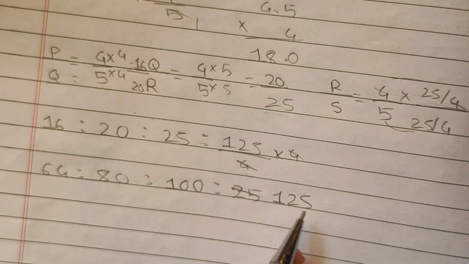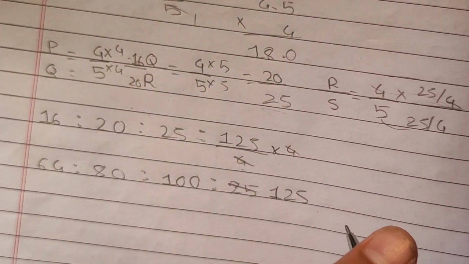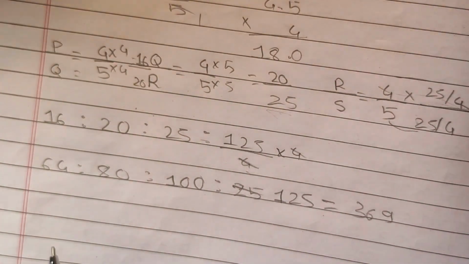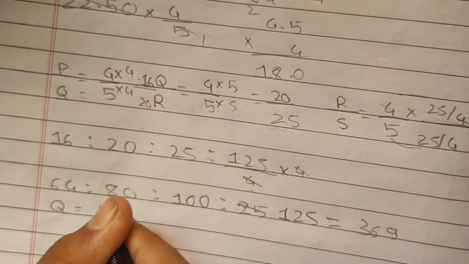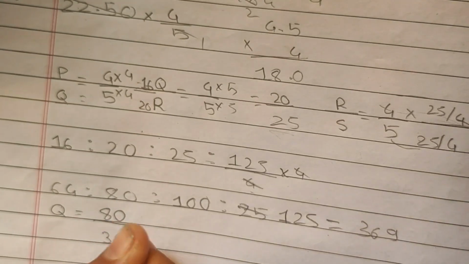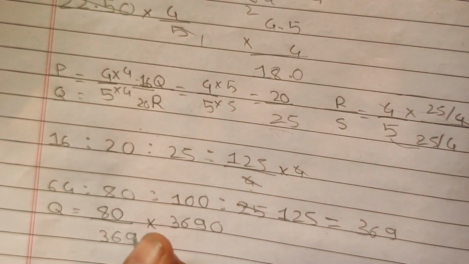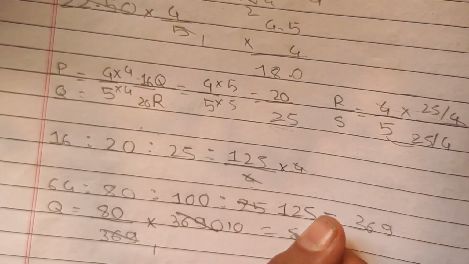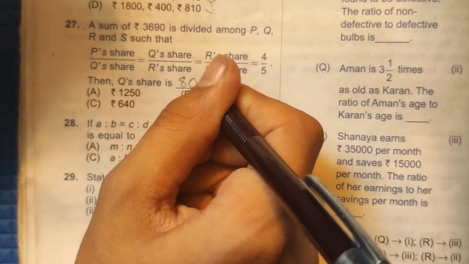So now we have to add them. So 64 plus 80 plus 100 plus 125 will be 369, and now we have to find the share of Q. So Q is equal to 80 by 369 multiplied by 3690. So 1 and this 10. So 80 into 10 will be 800, which means the share of Q will be 800.